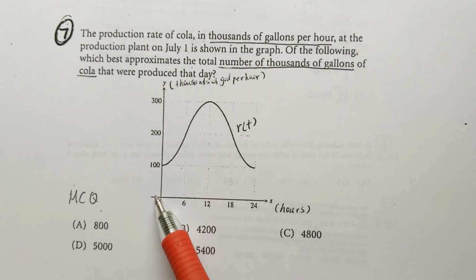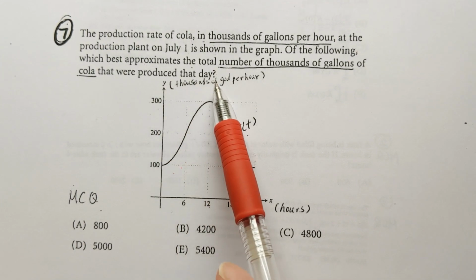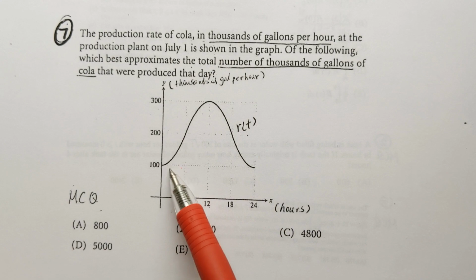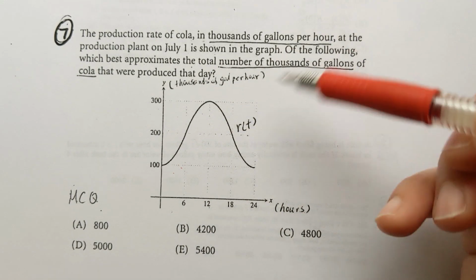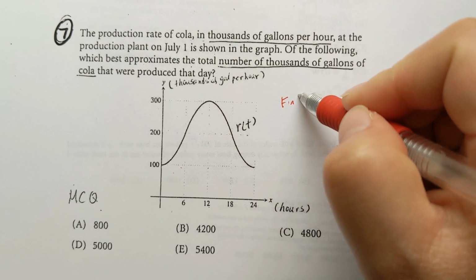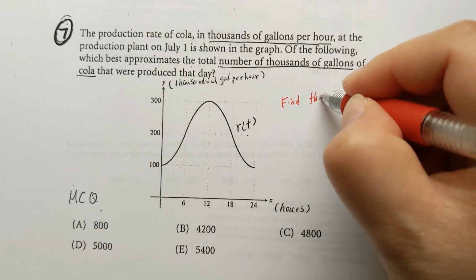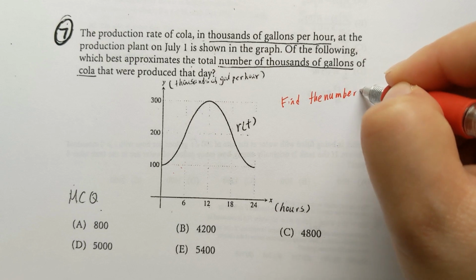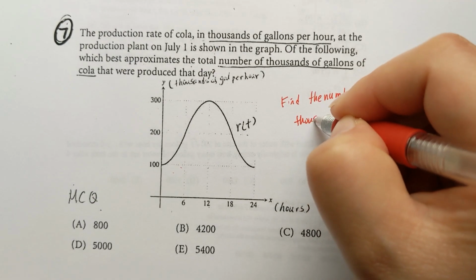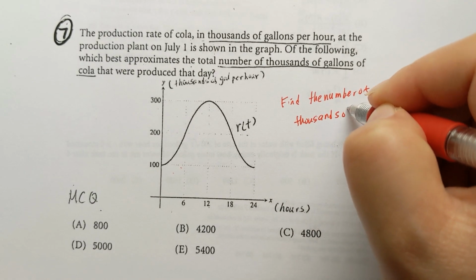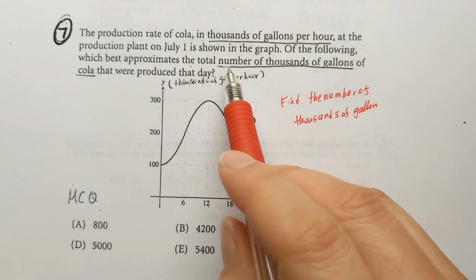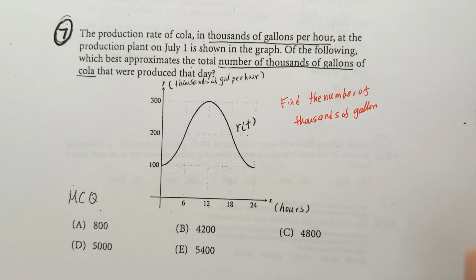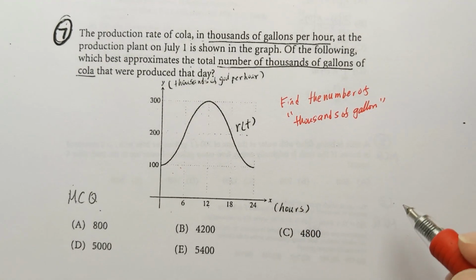This is measured in thousands of gallons per hour, and this is hour. We want to find the number of thousands of gallons. That is the unit we want.